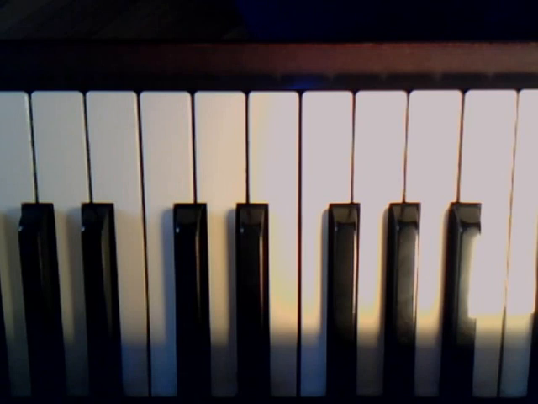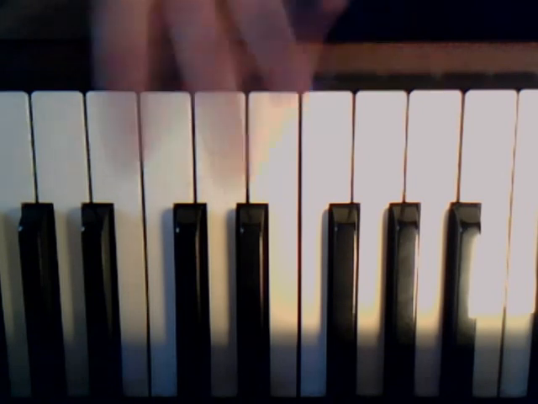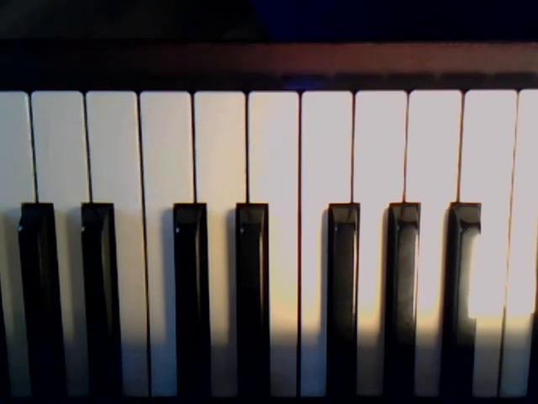There is a slight difference at the end, which is that instead of just playing the two Ds and continuing, you just press down like that, and then kind of let the notes trail off in the left hand while you continue with the right.